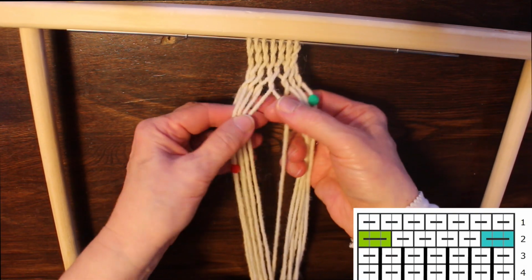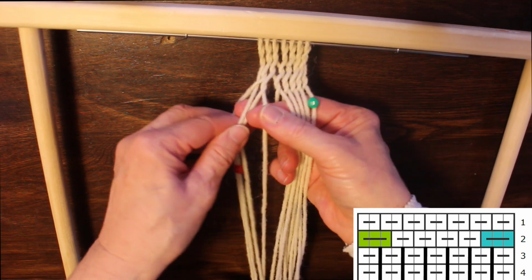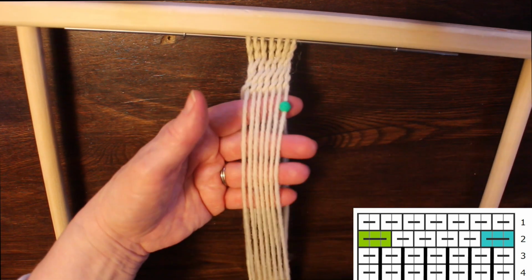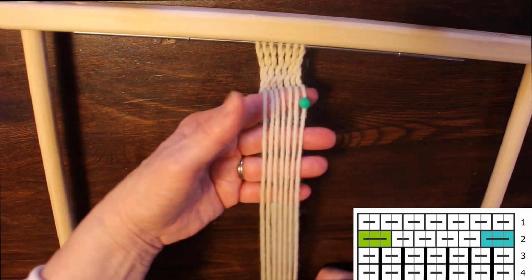The resulting structure looks like ropes. And on the pattern, we see boxes of stitches all stacked up. I use heavy dark lines to indicate holes.